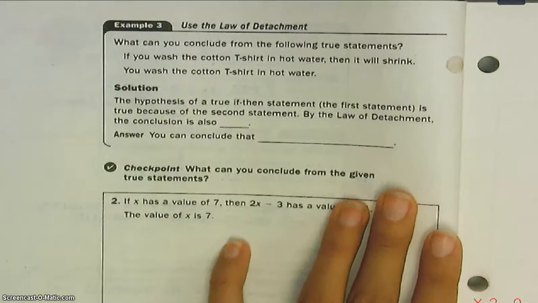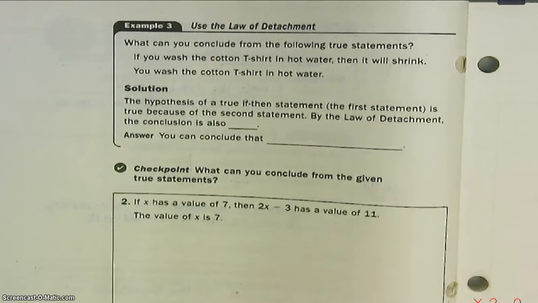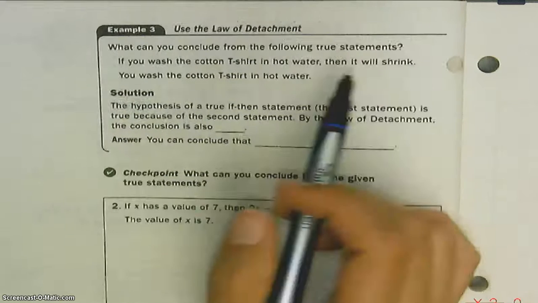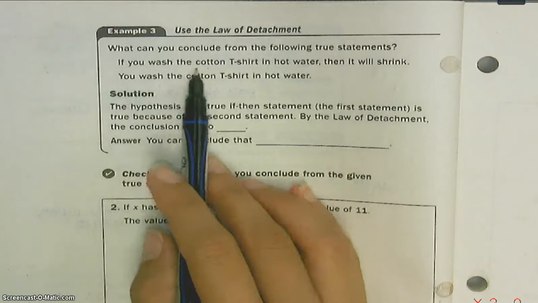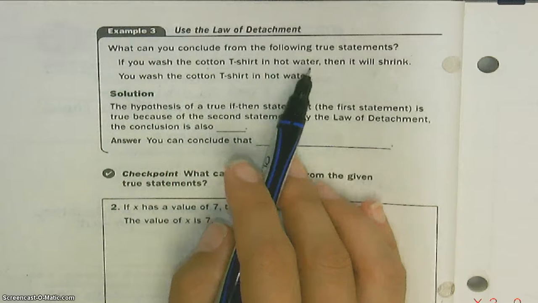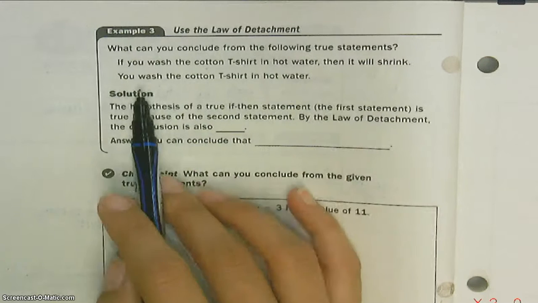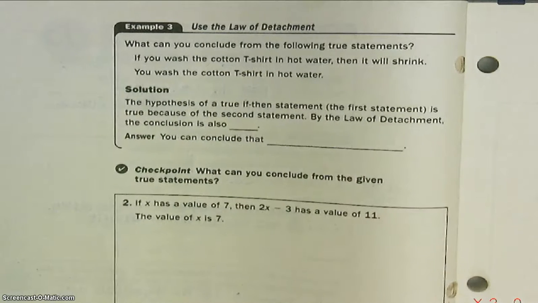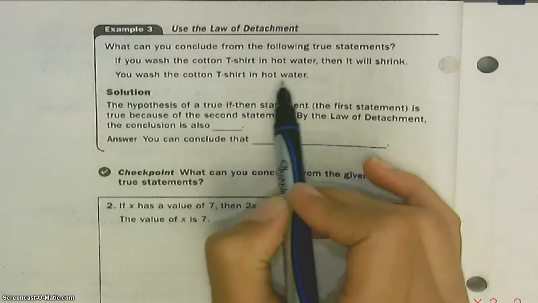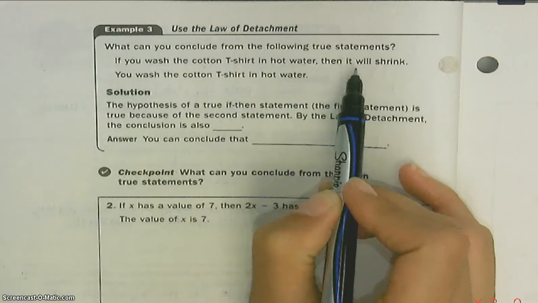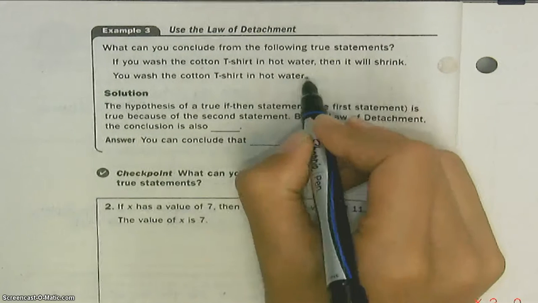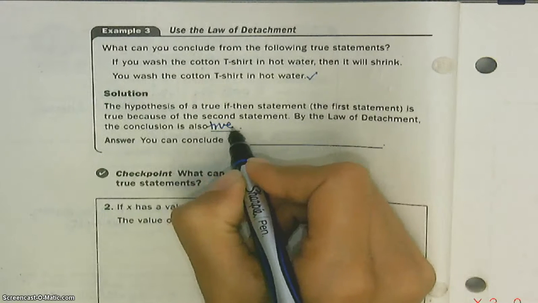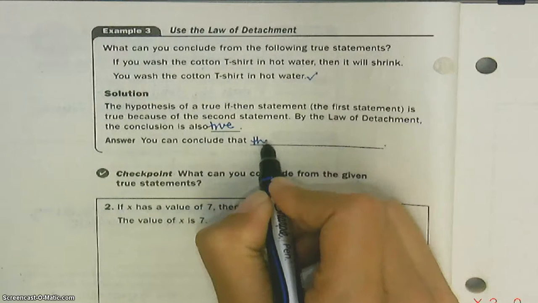Using the law of detachment. So this is our rule of logic. This is if the hypothesis is true, then the conclusion is true. So let's see here. We've got a true statement. If you wash a cotton t-shirt in hot water, then it will shrink. You wash a cotton t-shirt in hot water. So what do you know? Well, since you did this, you know that it is going to shrink. Because if the hypothesis is true, then the conclusion is going to be true. That the t-shirt will shrink.